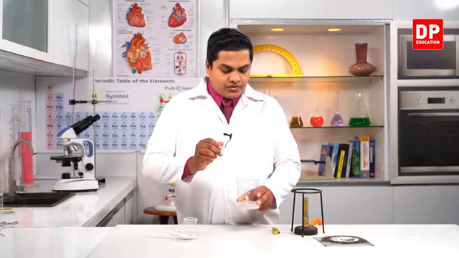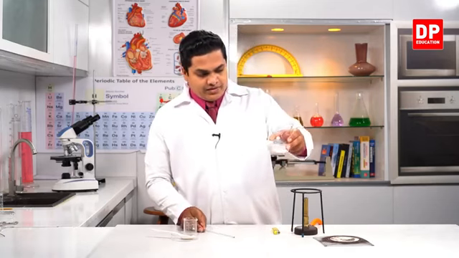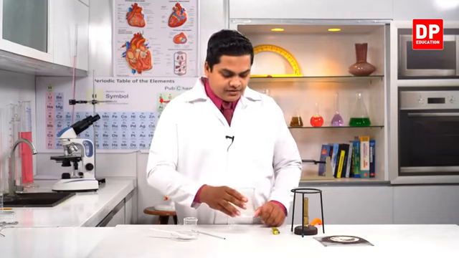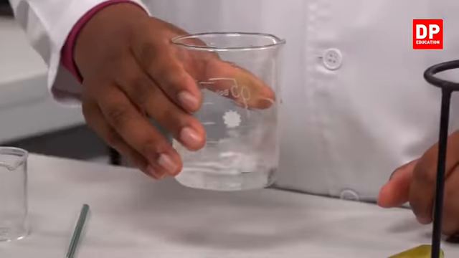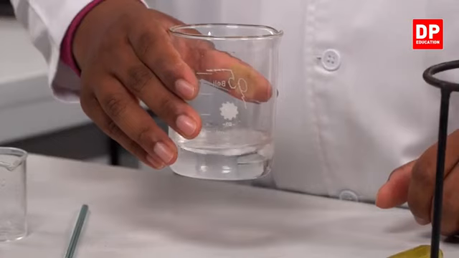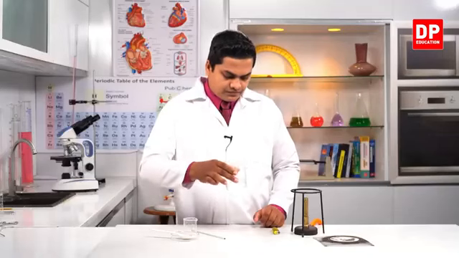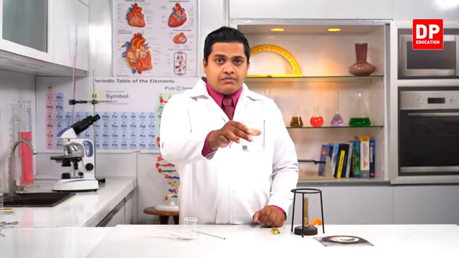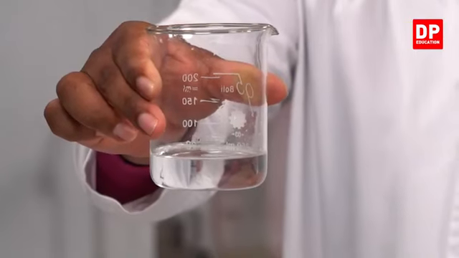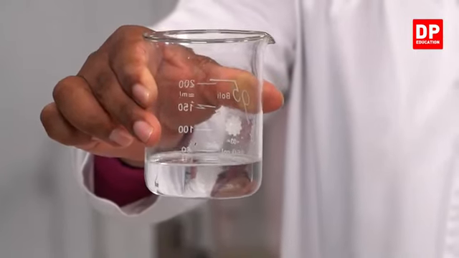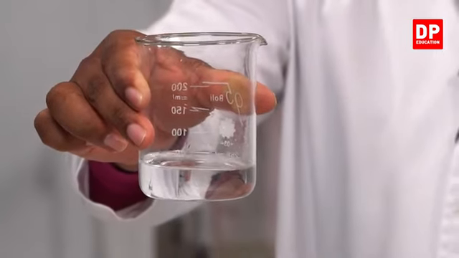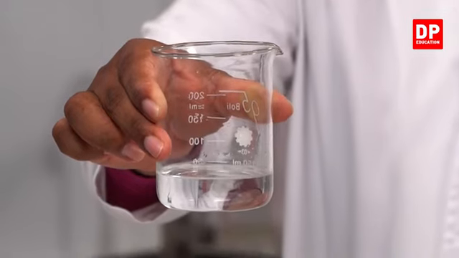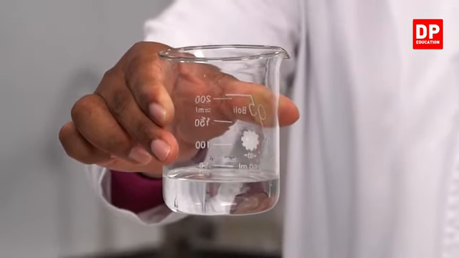You can clearly see that in here. So I'll mix somewhat. Right. So my dear children, you can clearly observe that there is no salt in it. All the salt has now dissolved inside the water beaker which I have right now.